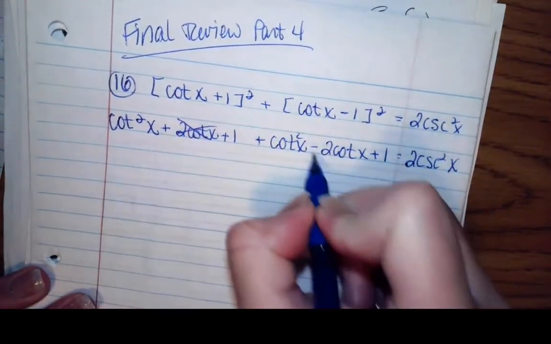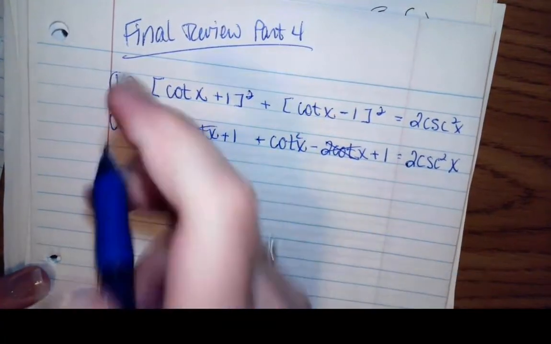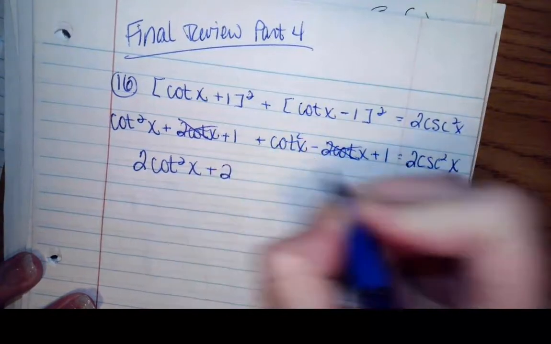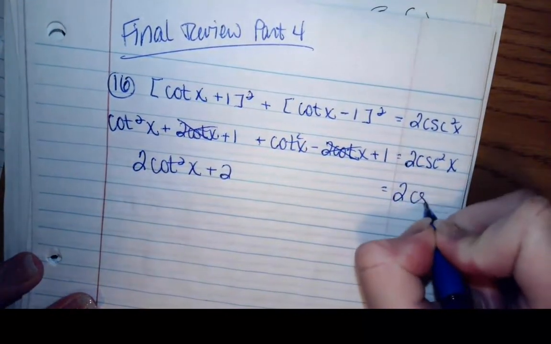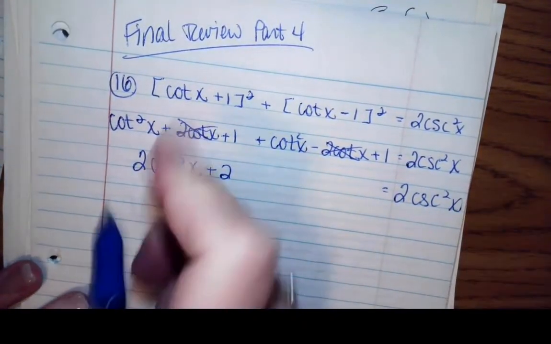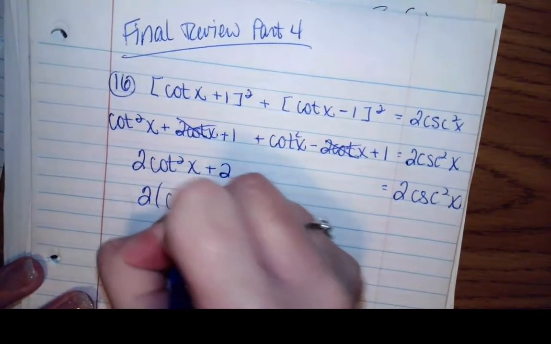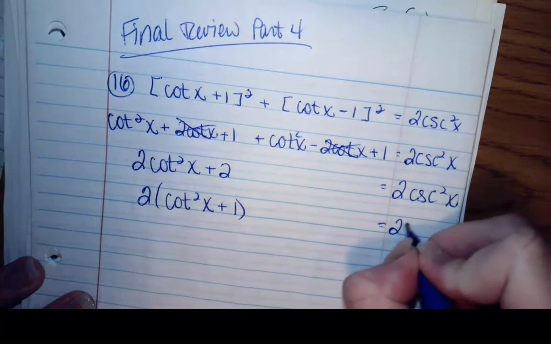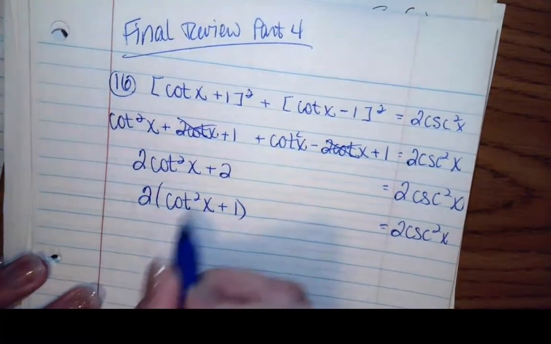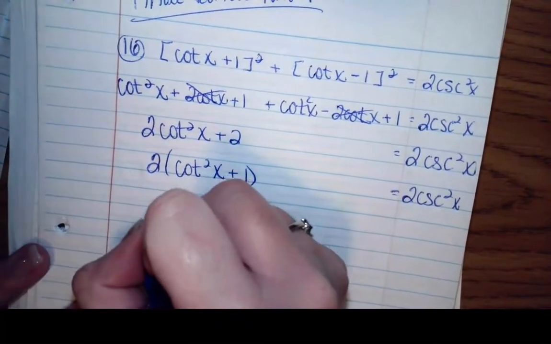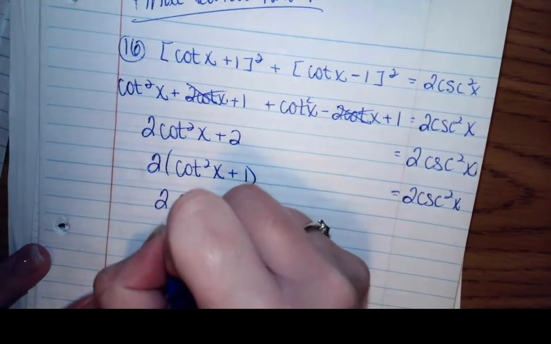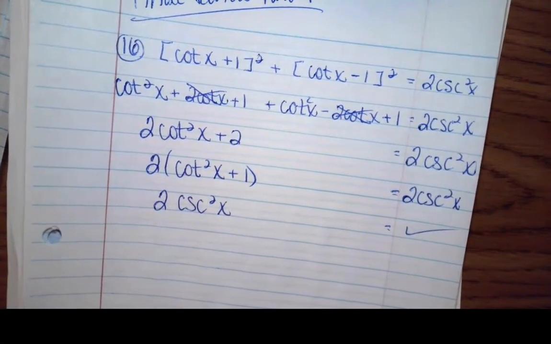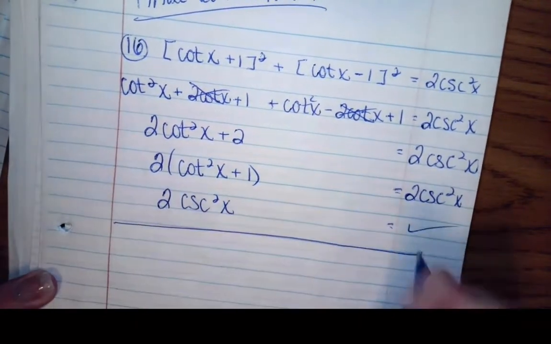So notice that the middle terms reduce. That's going to leave me with 2 cotangent squared x plus 2, and I want that to equal 2 cosecant squared x. Well, if I factor out this 2, I will end up with a Pythagorean identity, which here is cosecant squared. So this becomes 2 cosecant squared x, which equals 2 cosecant squared x. So we have proven that identity.